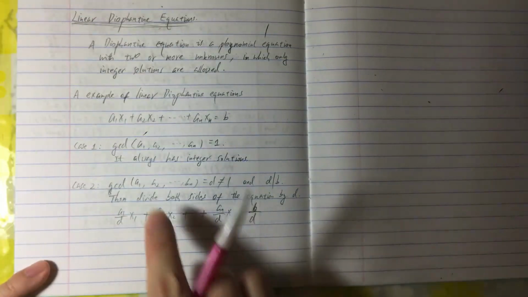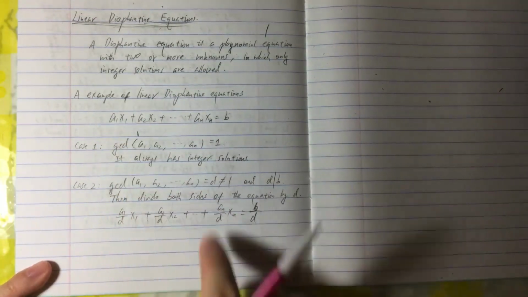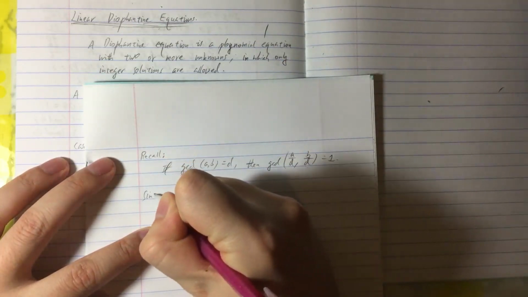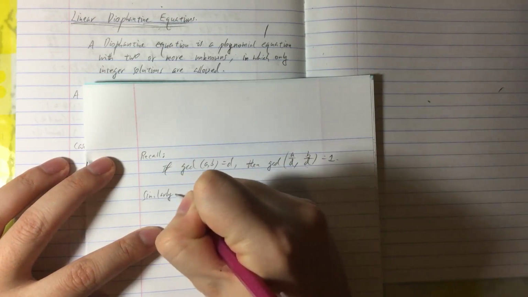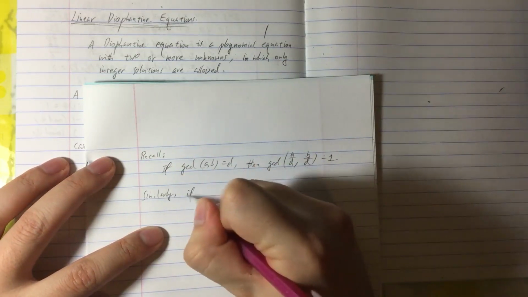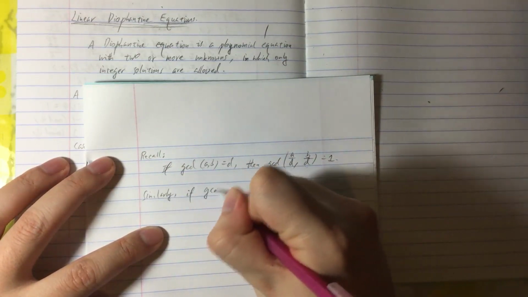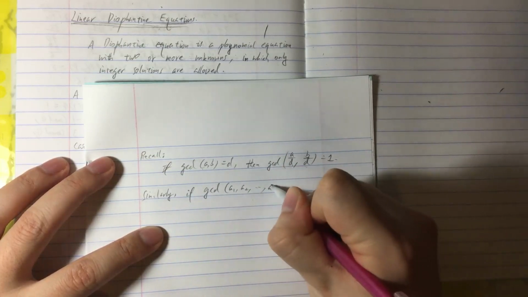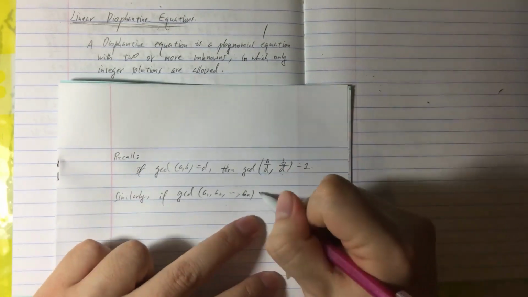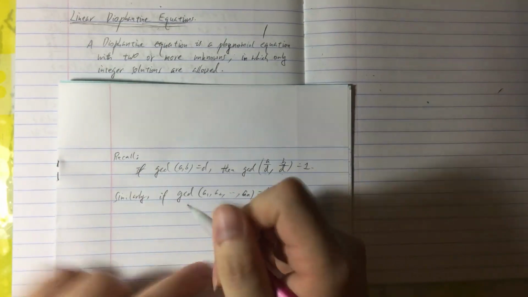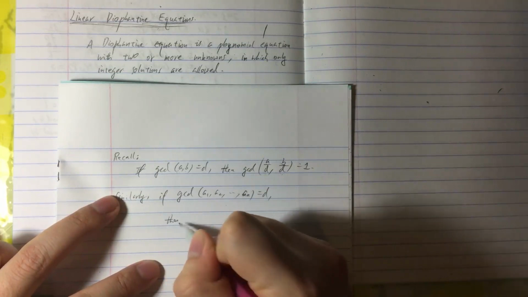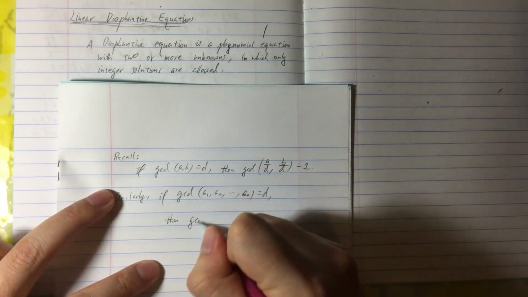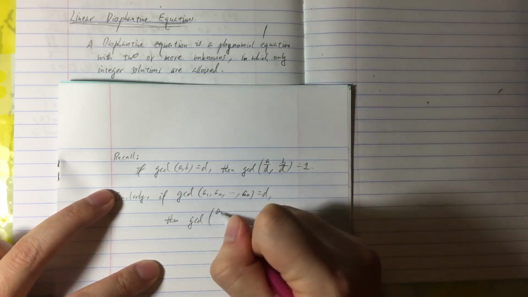Similarly, if there are n integers, the same argument works and the proof is very similar.